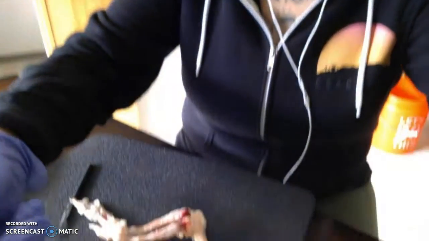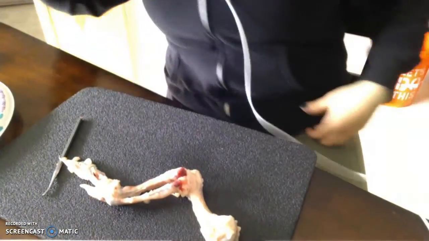Hi, my name is Gabby and today we're going to be doing our chicken dissection. So we're going to begin with doing the anatomy, showing the major structures that we want to talk about, and then follow up with some diseases that can be seen.